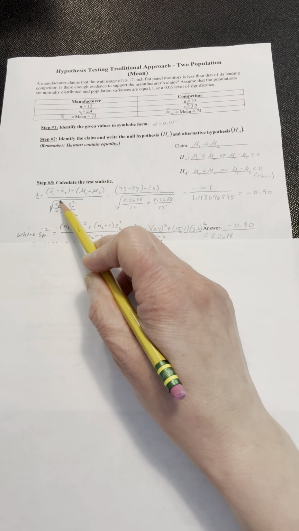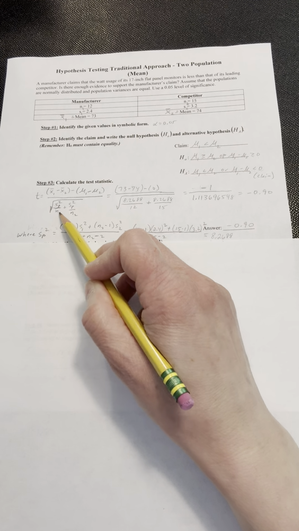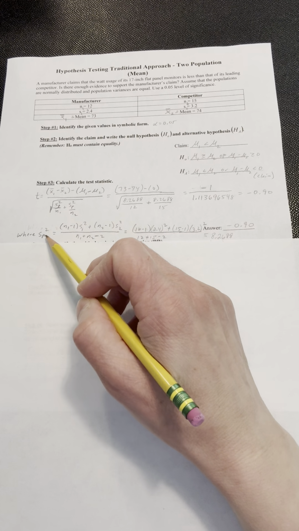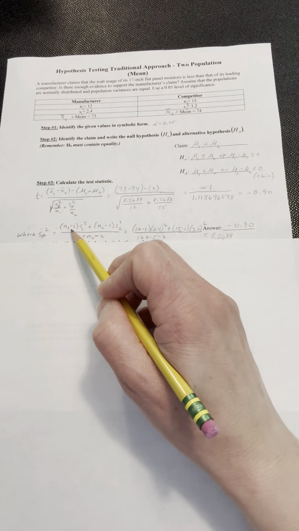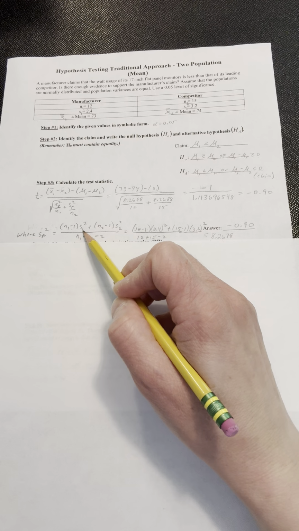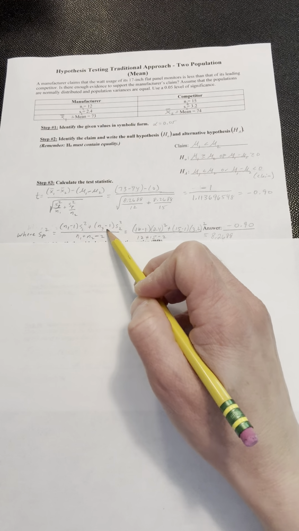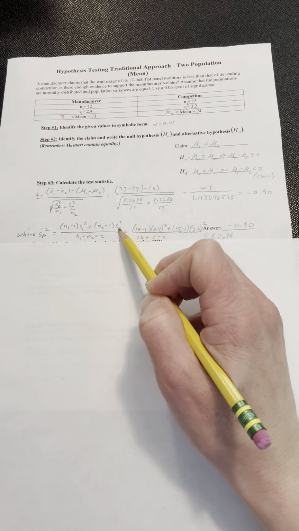Now we have this pooled variance, called s p squared. You'll see it in the denominator within the square root. The formula takes n1 minus 1 times s1 squared, the variance of the first group, plus n2 minus 1 times s2 squared, the variance of the second group.